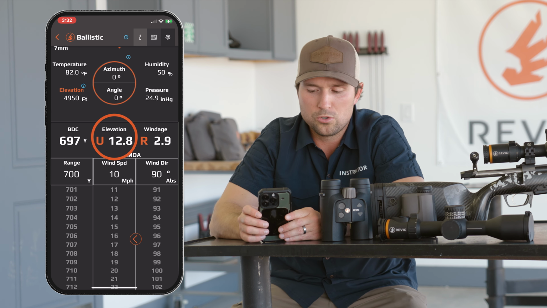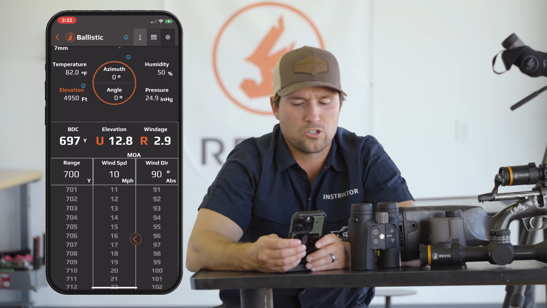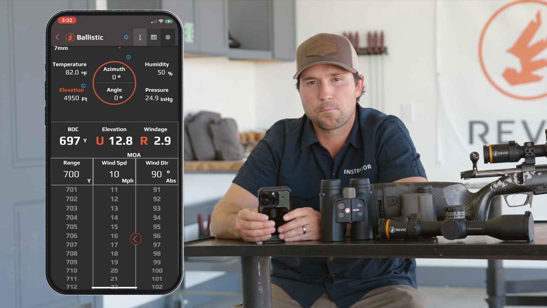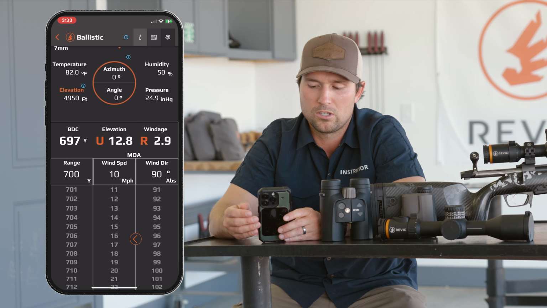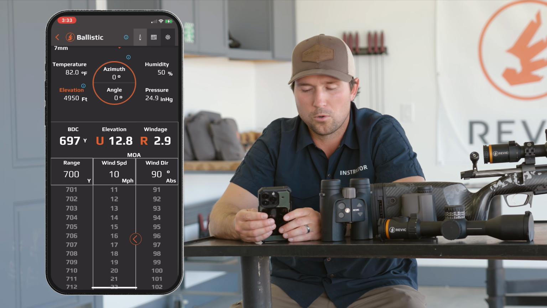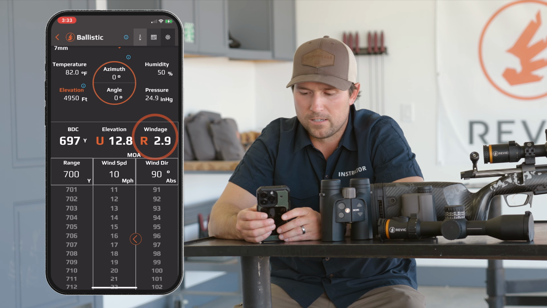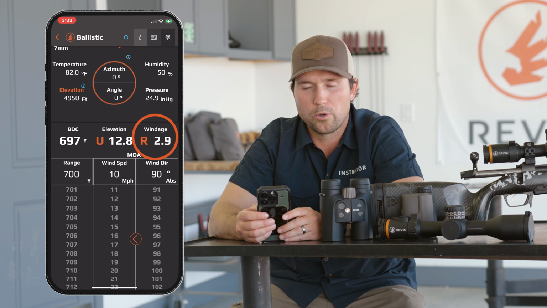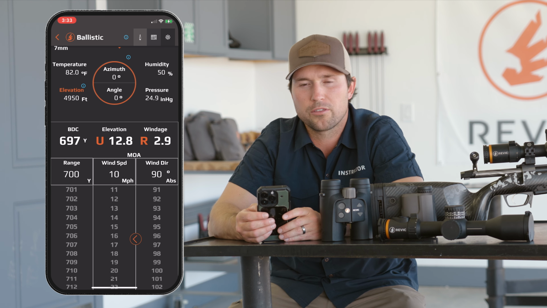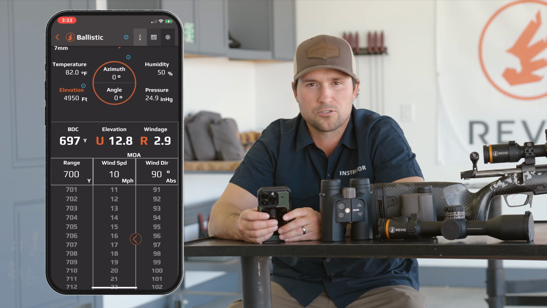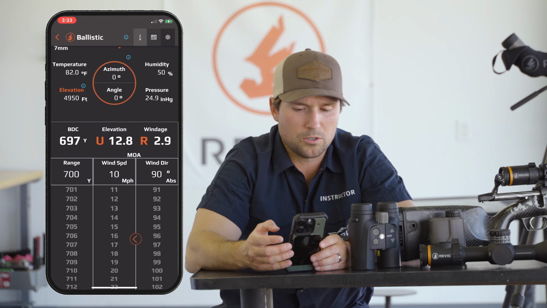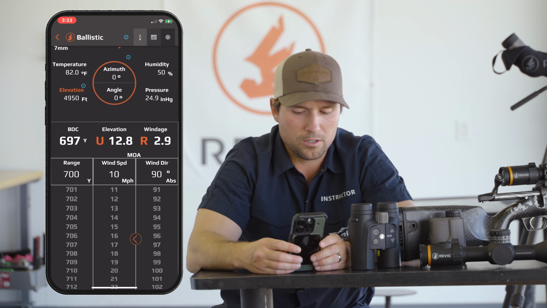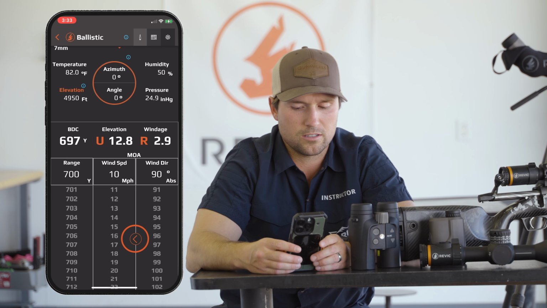Elevation, where it says U standing for up, 12.8. So you can check your BDC turret and compare it to your MOA on your turret. So 12 3/4 MOA on your turret. And then it says windage right 2.9, basically meaning hold right 3 minutes for this type of wind at this range.